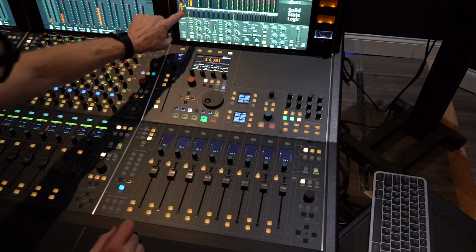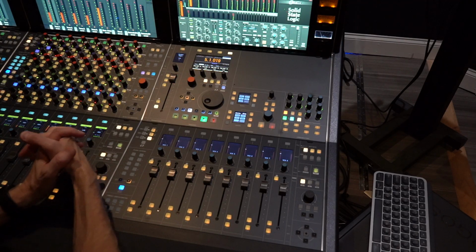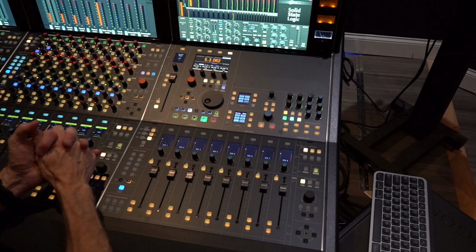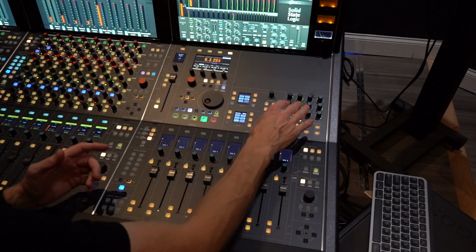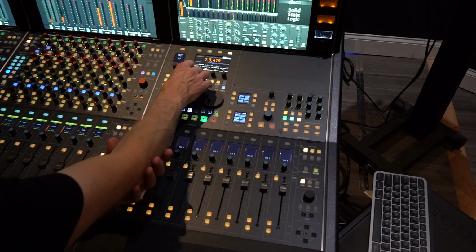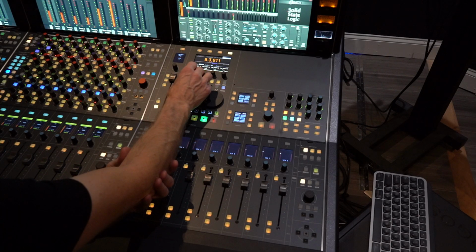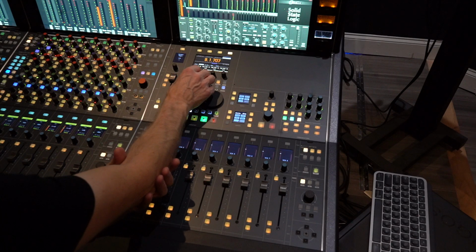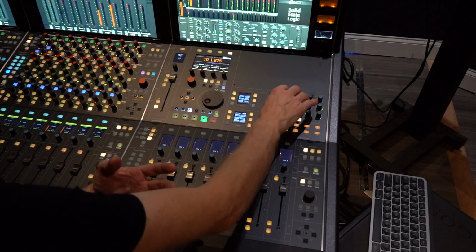It does that here, and then it also does it on the main bus display there as well. So you can see how much change you're making with that. The main controls are done on these 4 pots, and if you want to get more specific about your attack or your release times, you can do that over here. So this is that section right here.